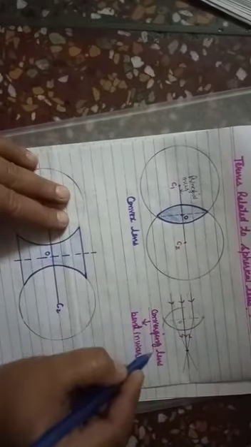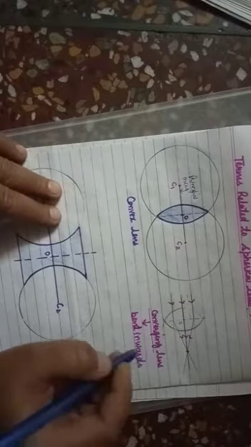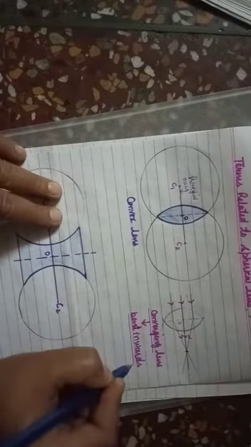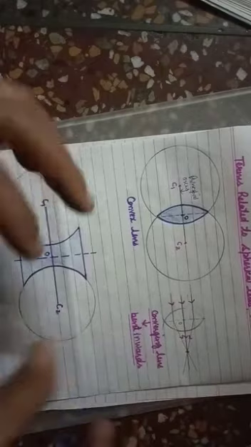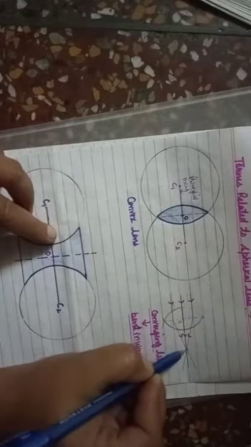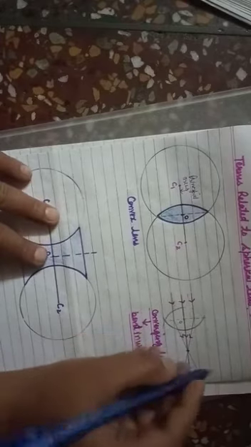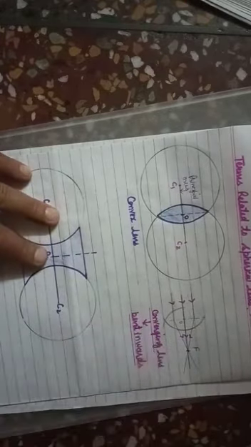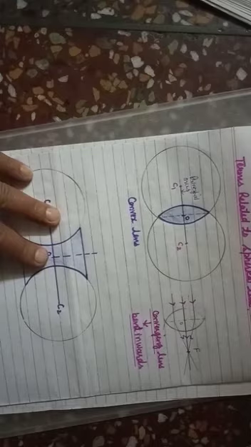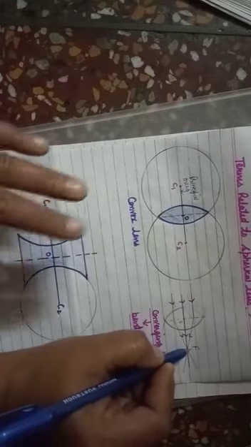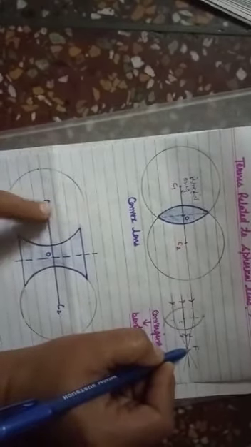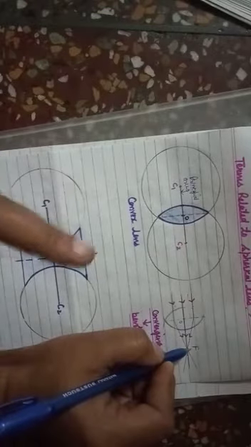That is convergence of light. Converging means bending inward. They all meet at the same point. This point is known as the principal focus, and it is generally denoted as F, capital letter F. And the principal focus of concave and convex lens.